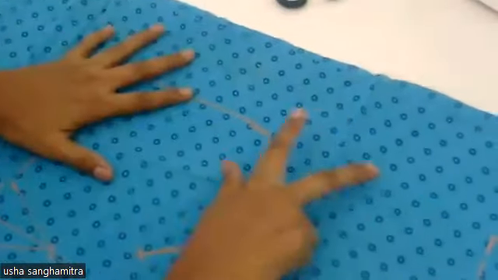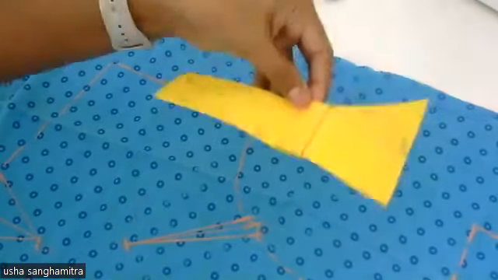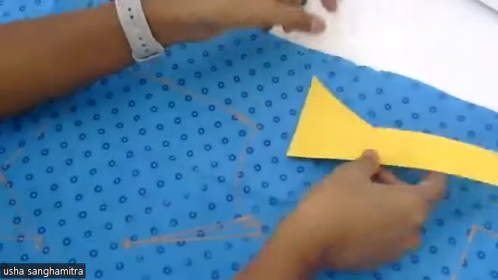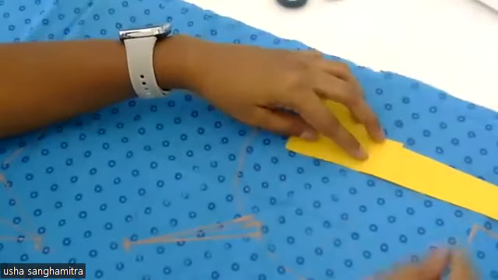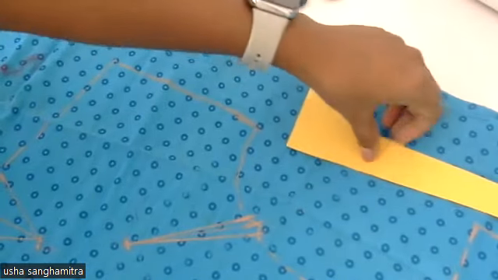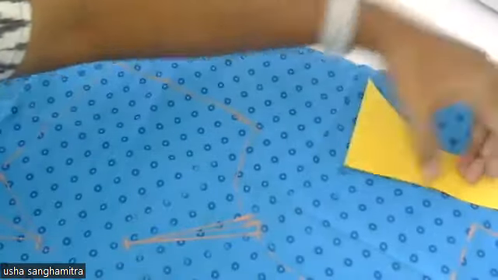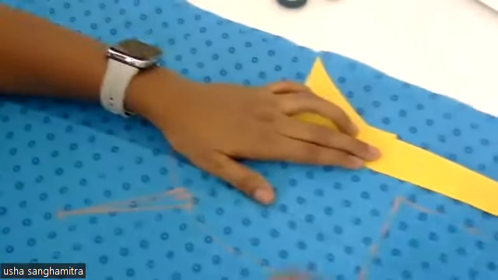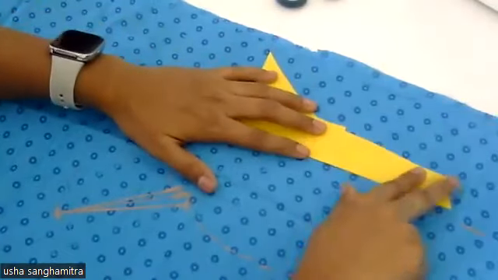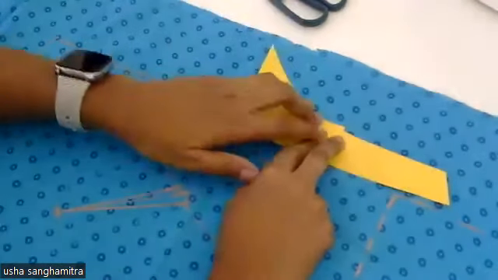See, on the side some space is there, right? That space can be utilized for the band part. Here I'm placing this band part over here and doing the marking. So like this, you can utilize the space. Whatever the markings are, the same.